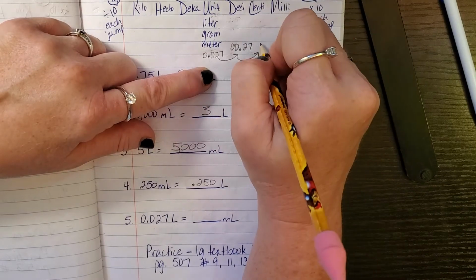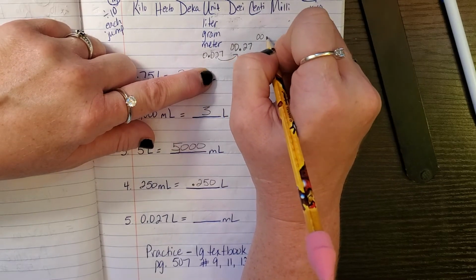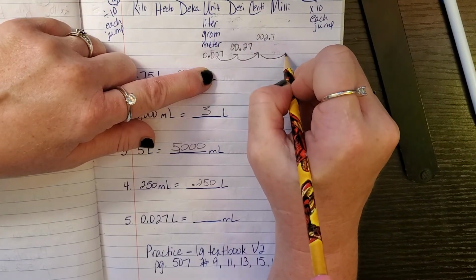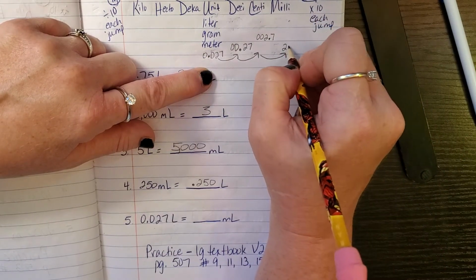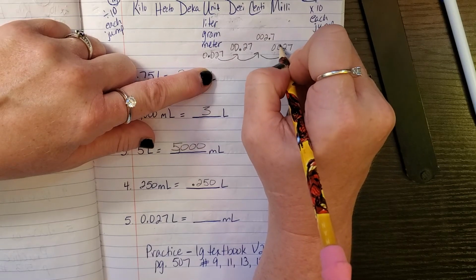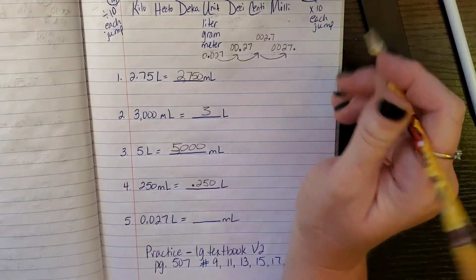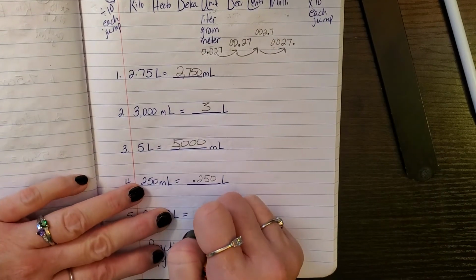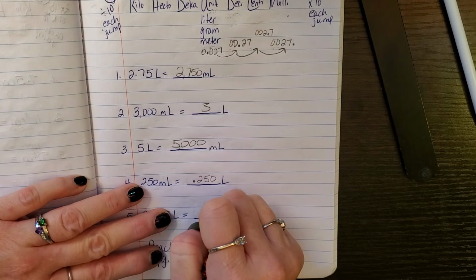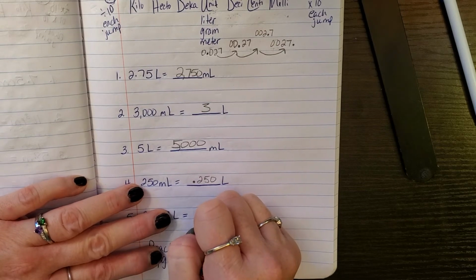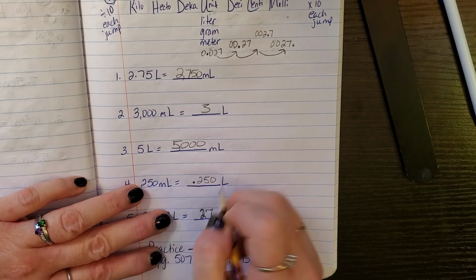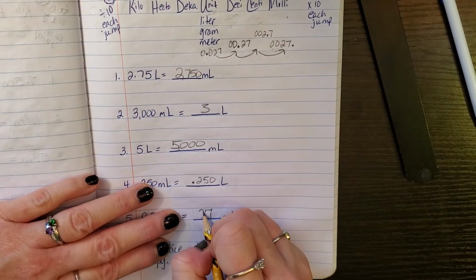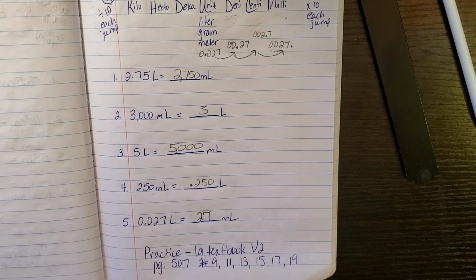The centi would be 2.7, and the milli would be 27. All right, what is the number 0.027? Well, it's just 27. Okay, because remember, zeros don't mean anything. They're kind of like placeholders when it comes to stuff like this. So your answer is just 27 milliliters.